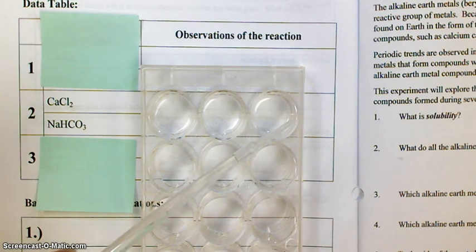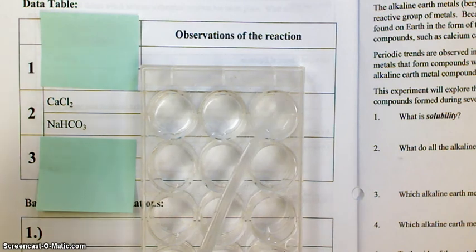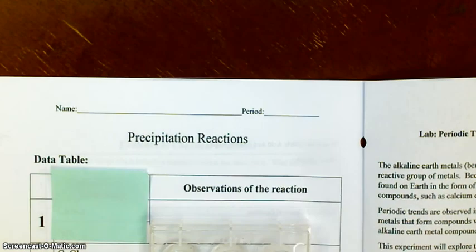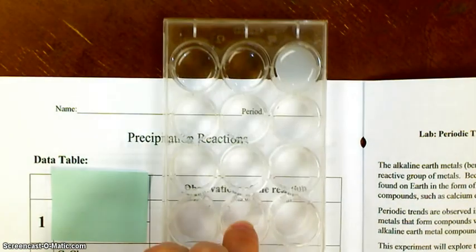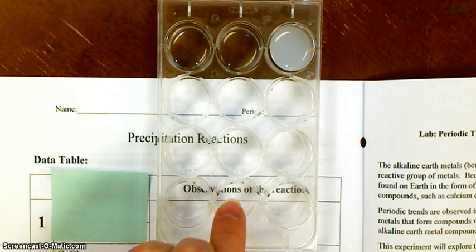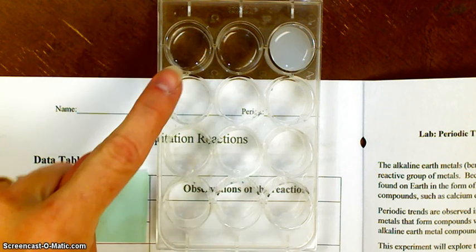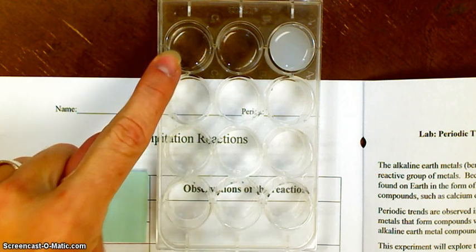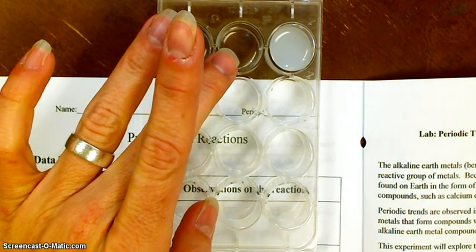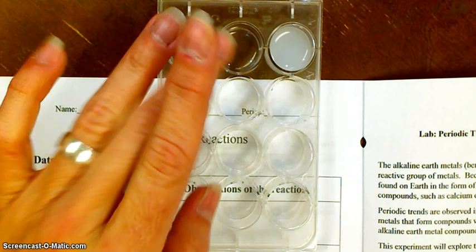Okay, and now I'm going to put the calcium chloride over here. And it may look like nothing's happening, but that is because it's hard to tell on a white background. So let me move this. Can you see now that something's happened? Because the calcium chloride solution was clear, the baking soda solution was clear.